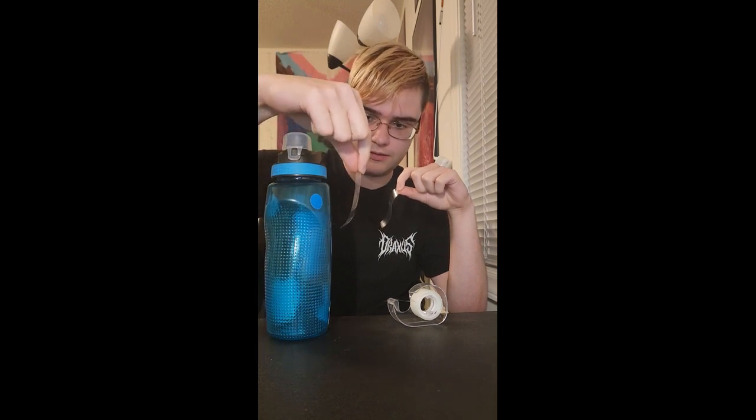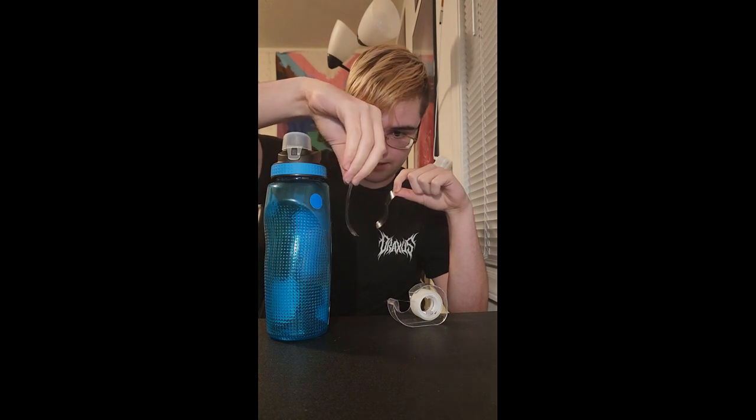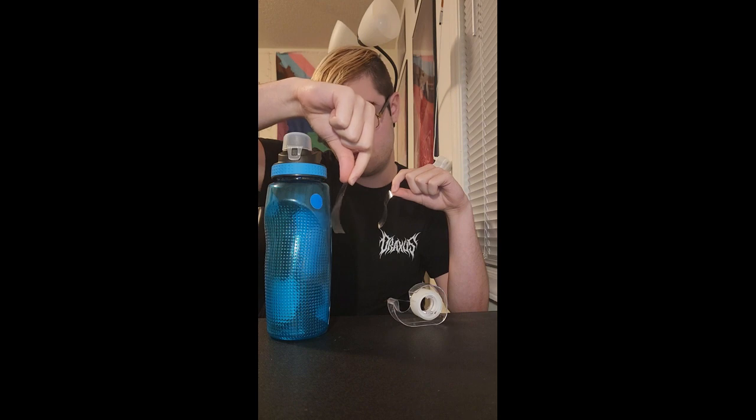Now, this one, which is positive, I will bring closer to the water bottle, and see, it's kind of hard to see, but it is indeed attracted to the water bottle, which maybe means the water bottle has some slight negative charge, which is why it could be attracted to it.